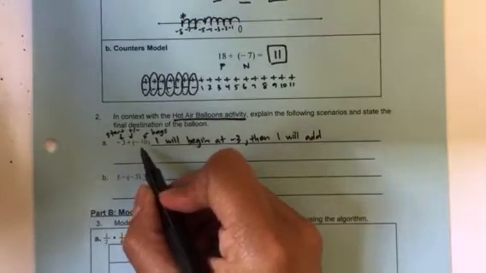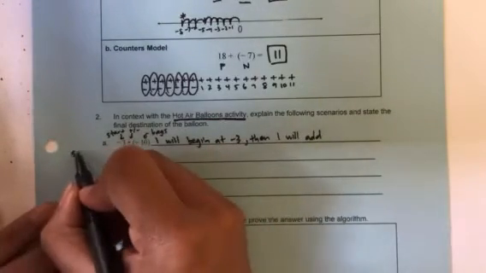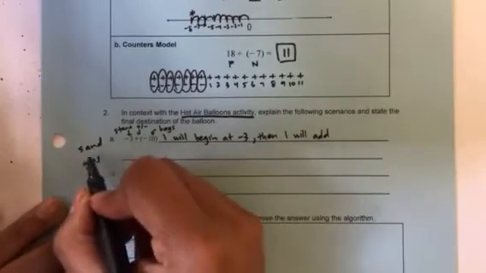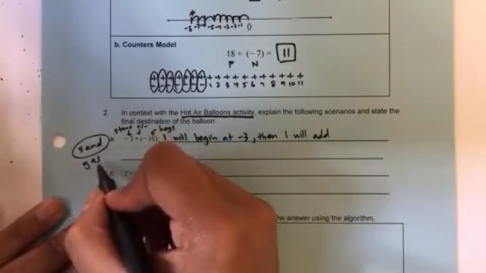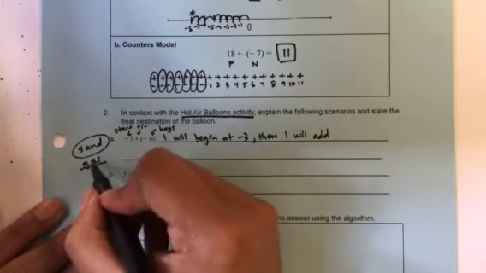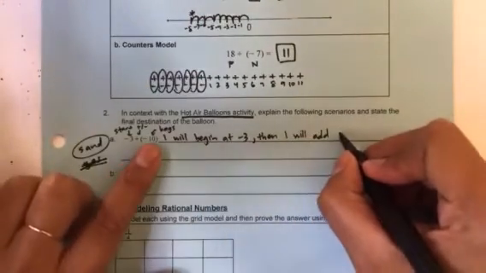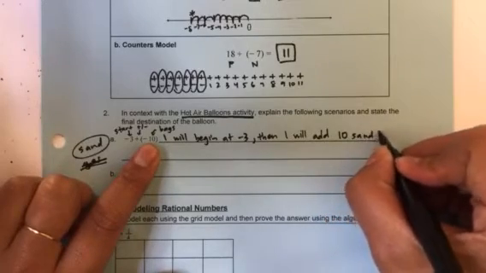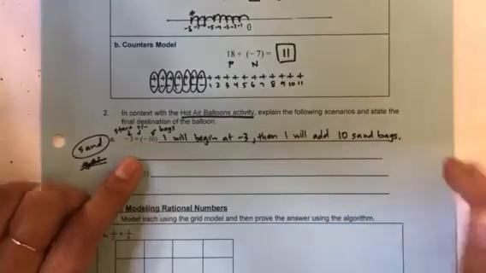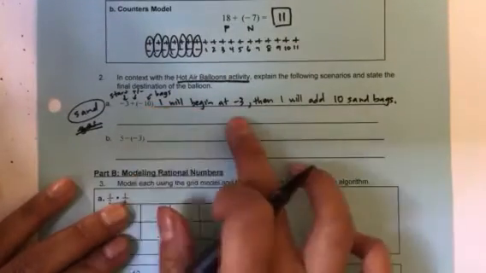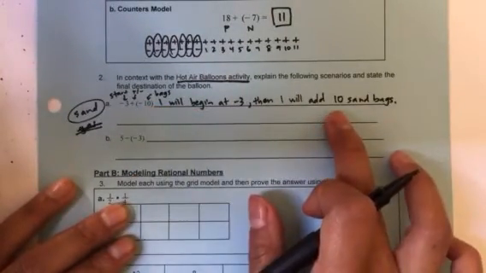So if you're adding a negative number, you either have sand or you have gas. So since this is a negative number, we know it's going to be sand because sand brings us down, gas brings us up. So in this case, it's going to be sand. So I will add 10 sandbags. Okay, so it'll be 10 sandbags. You begin at -3 and you're gonna go down 10 more.